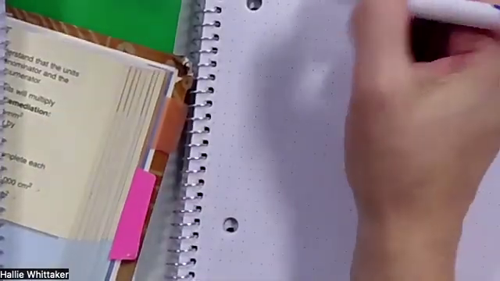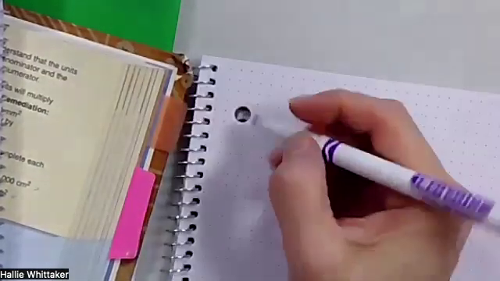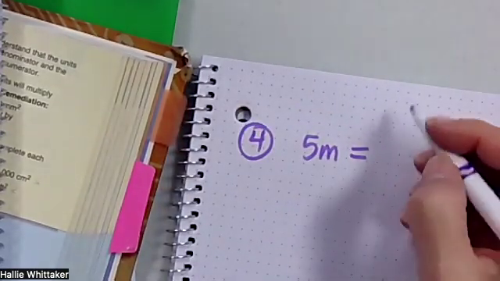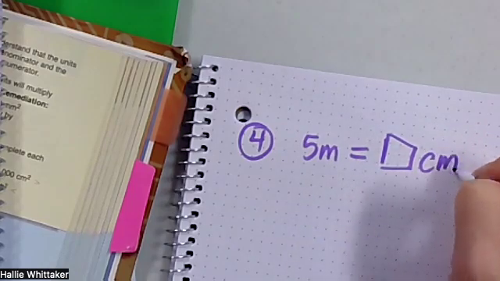Let's keep going, just to get you warmed up. Try to convert 5 meters to centimeters.